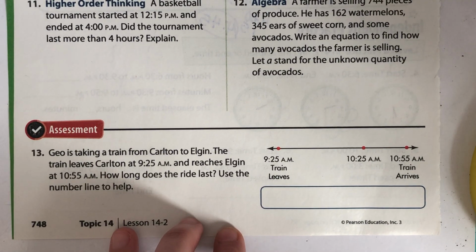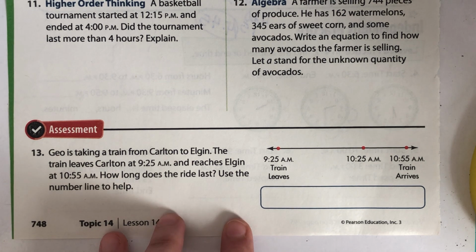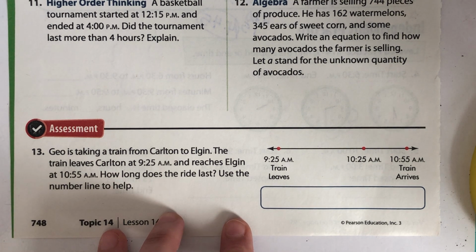Gio is taking a train from Carleton to Elgin. The train leaves Carleton at 9:25 a.m. and reaches Elgin at 10:55 a.m. How long does the ride last? And use the number line to help.